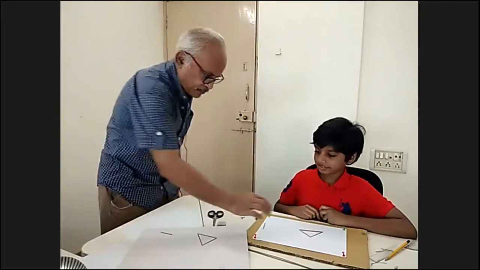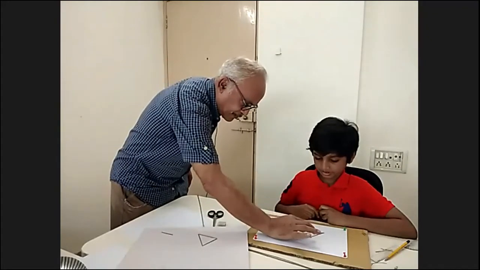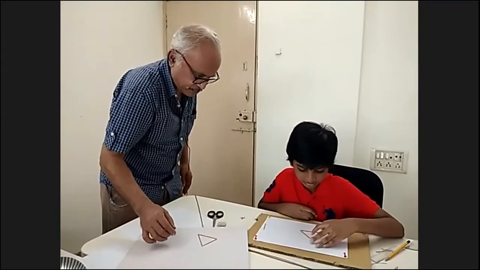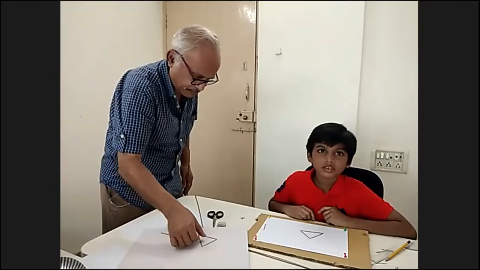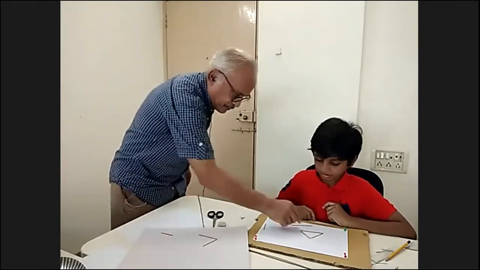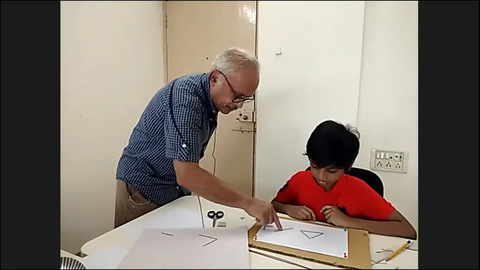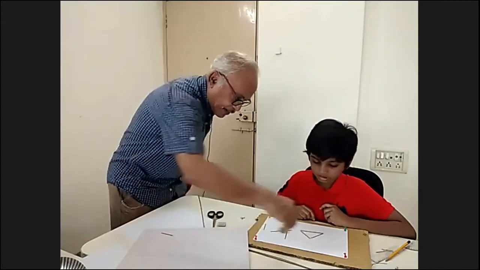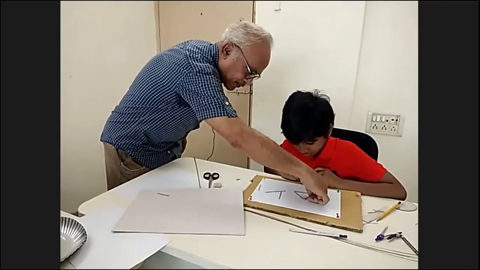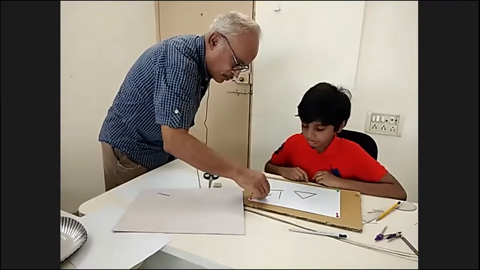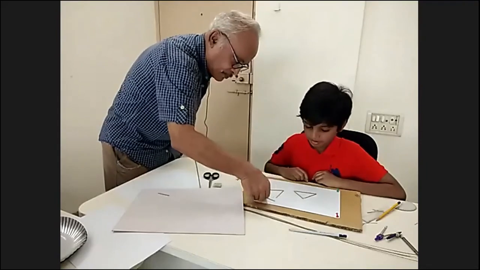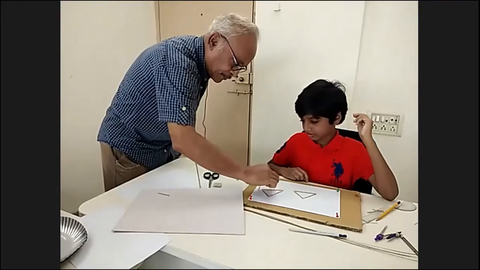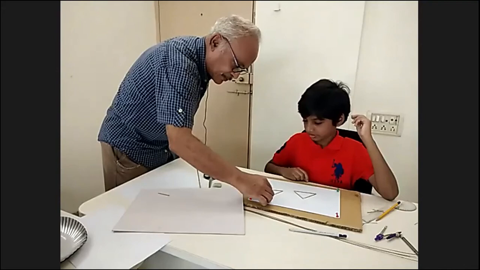Then this is how much? This is 8. This is 6, this is 7. Okay, let me just check. This is 8, this is 6, and this is 7. Right. Yes. So now I'm going to make my triangle using my rods, and you are making your triangle using your rods.